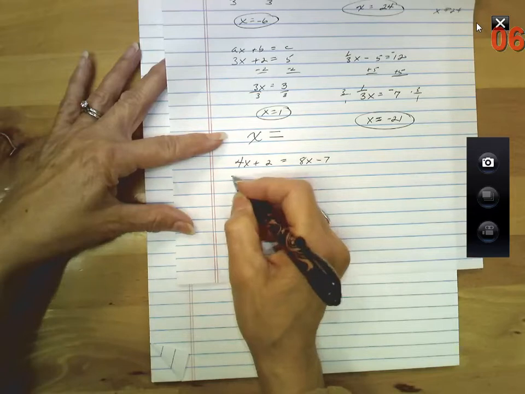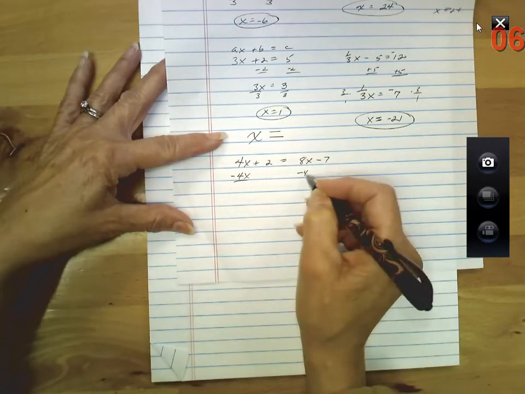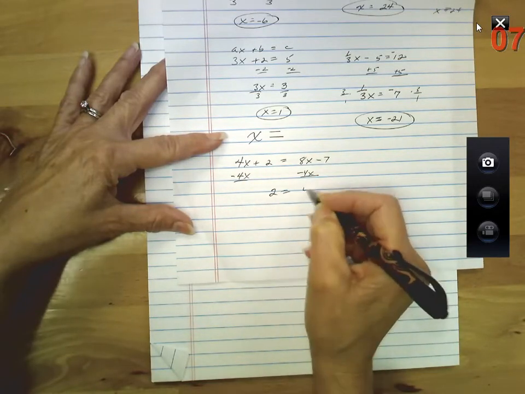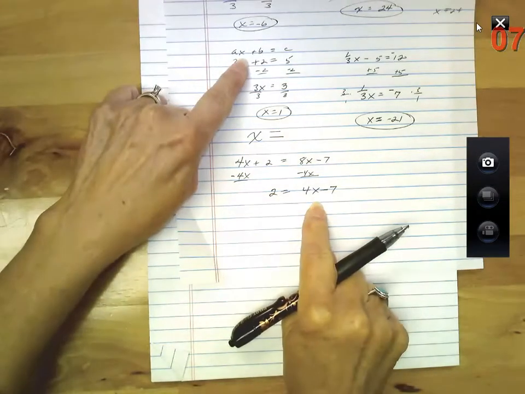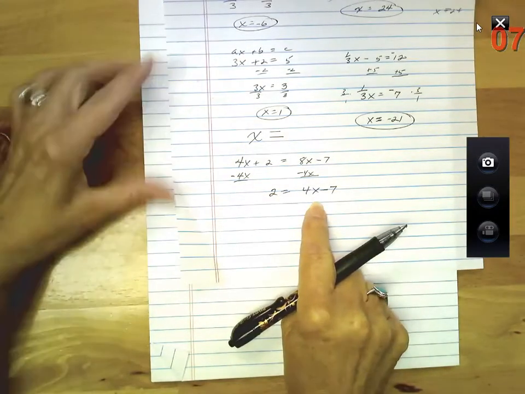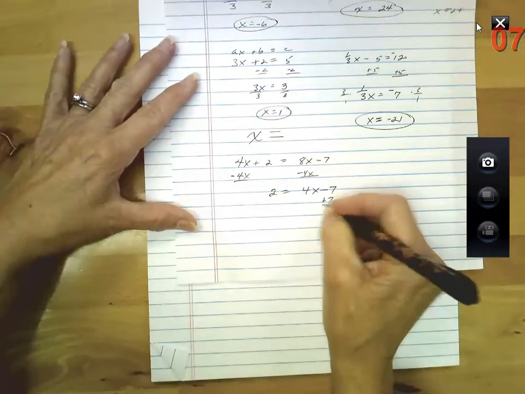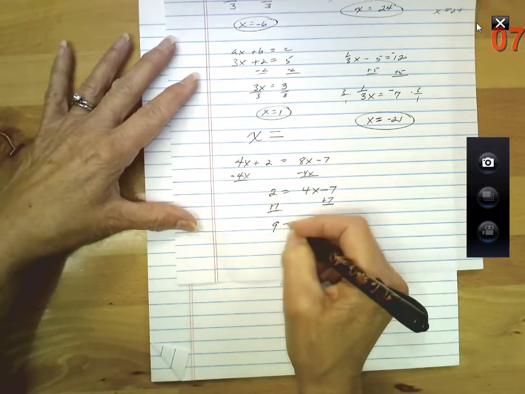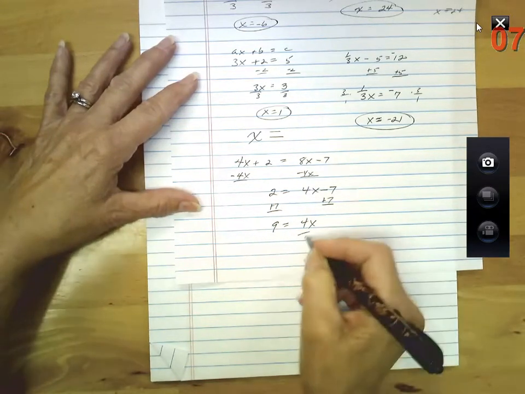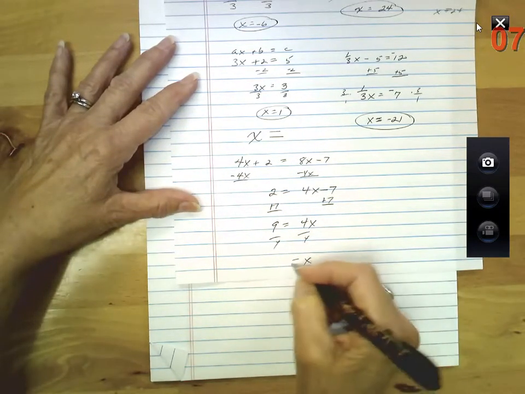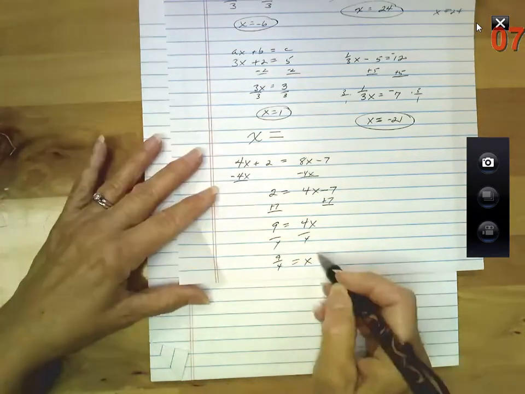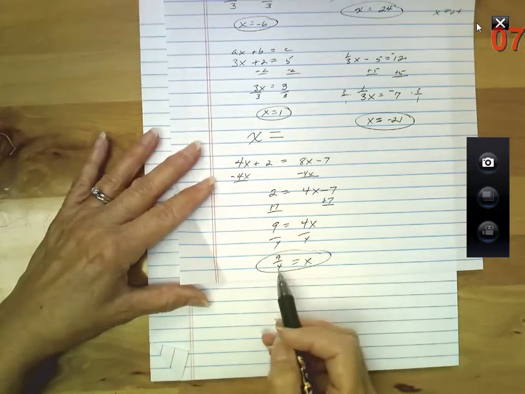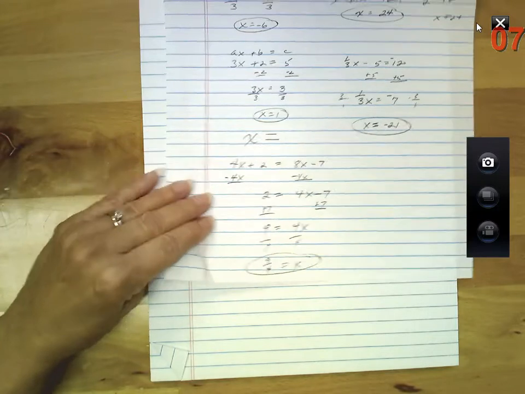So if I take 4x away from both sides, I have 2 equals 4x minus 7. Then this turns into that type of equation, and I already know how to work that. So I add a 7. So 9 equals 4x. I divide through by 4, so x is 9/4, or 2 1/4. So you can leave it like that, or you can make it in a simpler form.